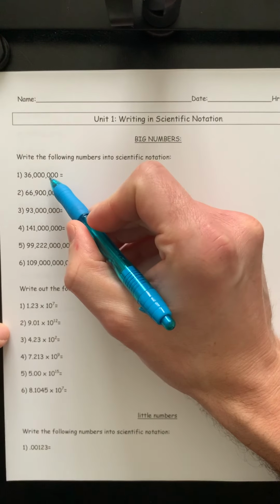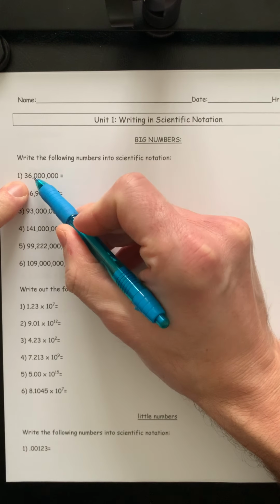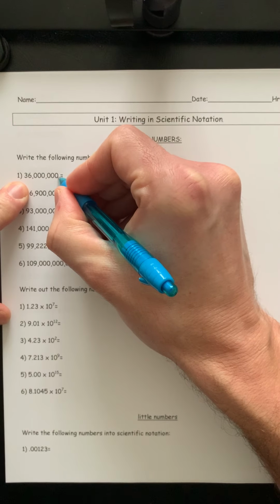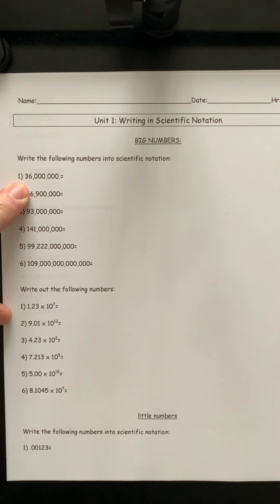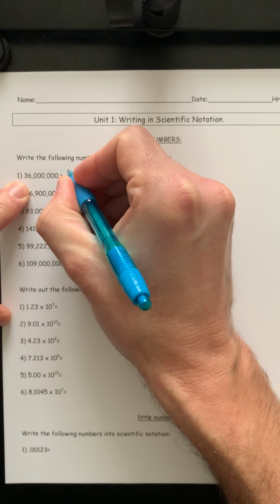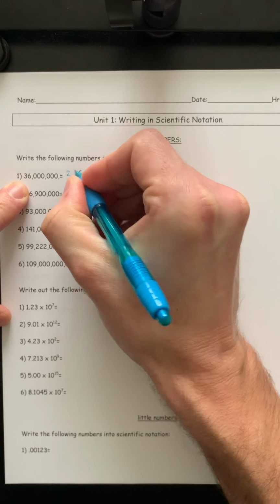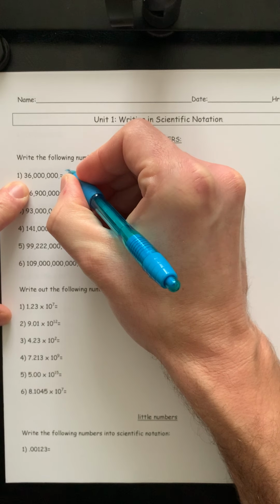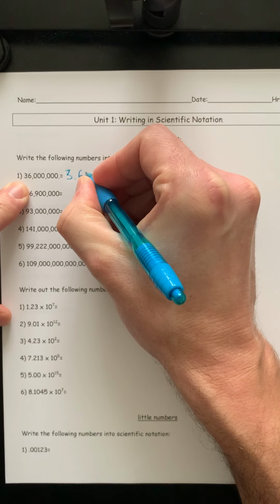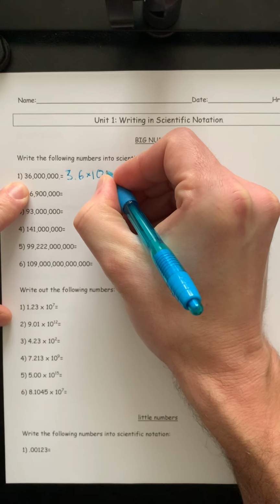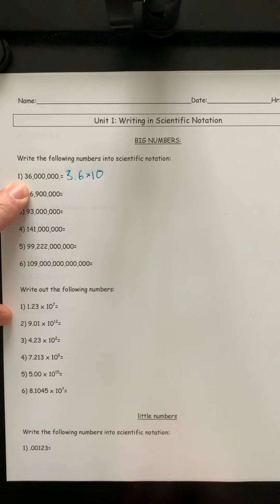So I'll do this first one for you. Even though these are commas, it's implied that the decimal is here. And there's only one spot where I can satisfy that first requirement of moving the decimal between 1 and less than 10, and that would be to convert this to 3.6. So I'm writing this in scientific notation, which is always going to have times 10 to the... Now we have to determine what this exponent is.